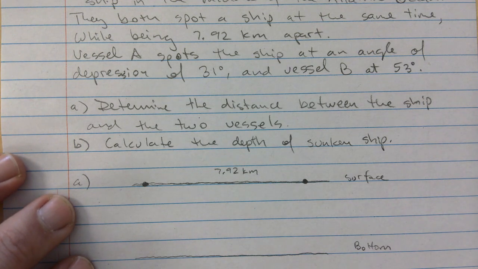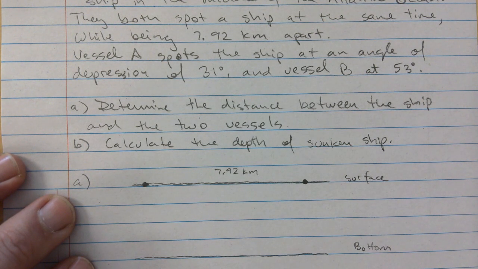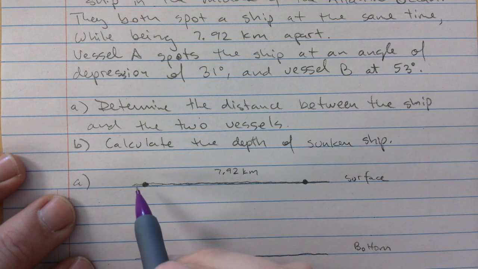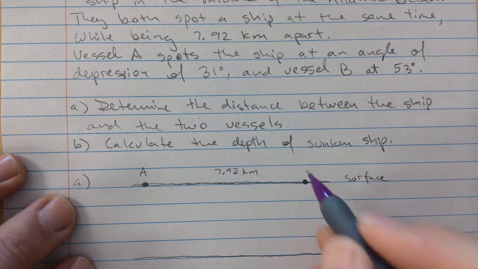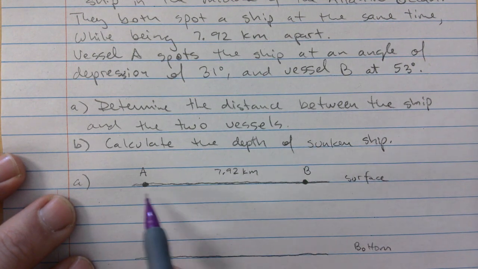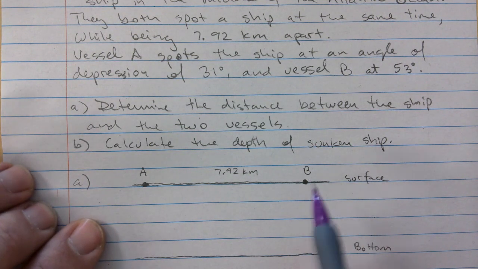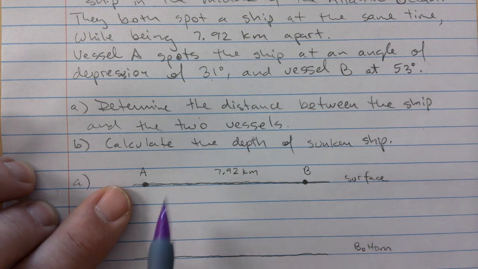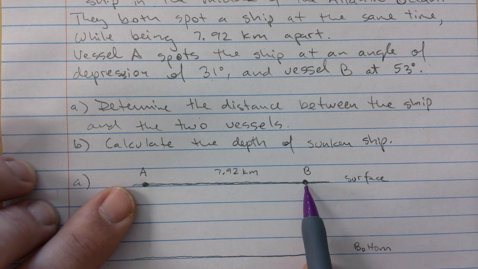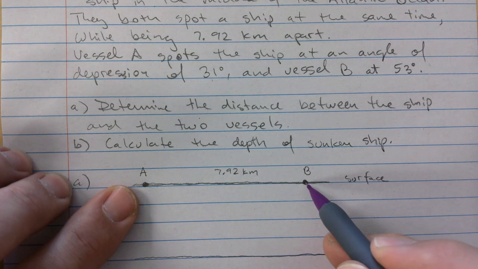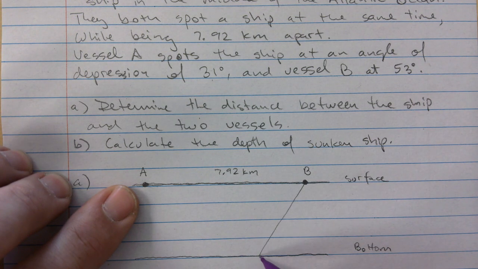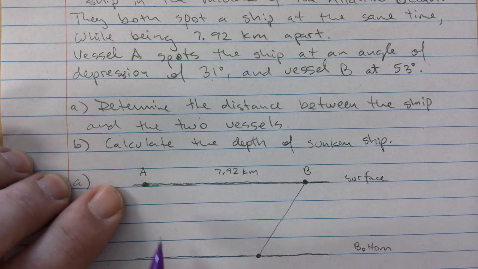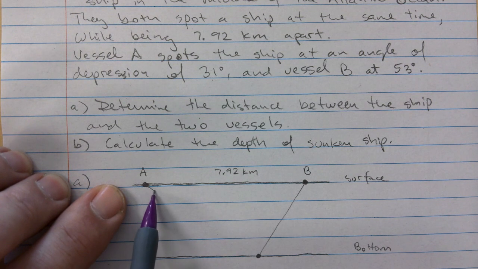And here you have to think a little bit about how should I graph the rest, right? And let's call this A, and let's call this B, right? Vessel A and vessel B. Angle of depression is between the horizontal and the line of sight looking down. So a 31-degree angle is not going to be as steep as a 53, right? So we're thinking that the sunken vessel is a bit closer to B than it is to A.